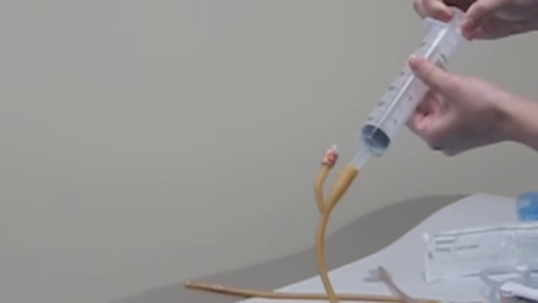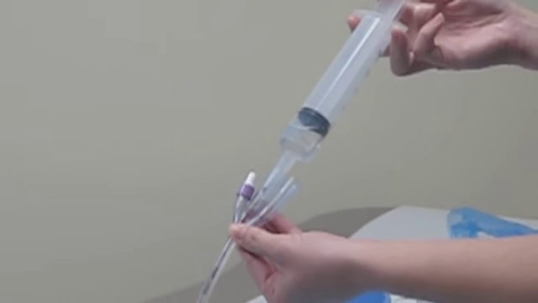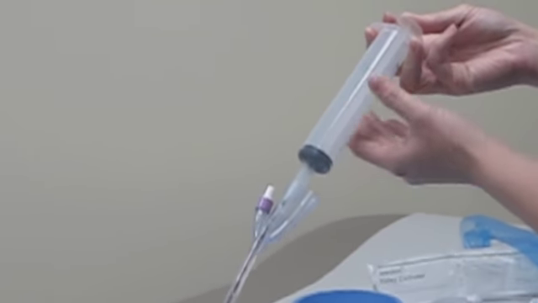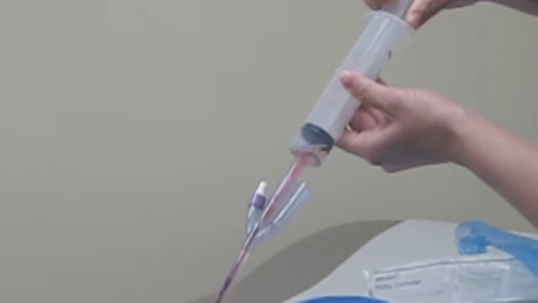When checking for correct placement of a Foley catheter, the TUMI syringe is used to inject sterile saline. If the catheter is in place, the saline should return easily into the syringe. For patients with hematuria, pulling back with the TUMI syringe allows for the removal of blood clots that may be blocking the catheter.